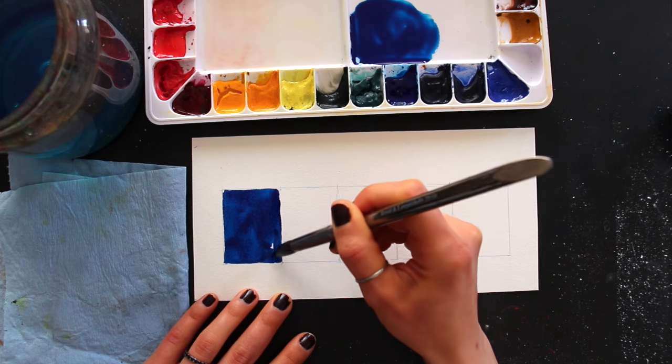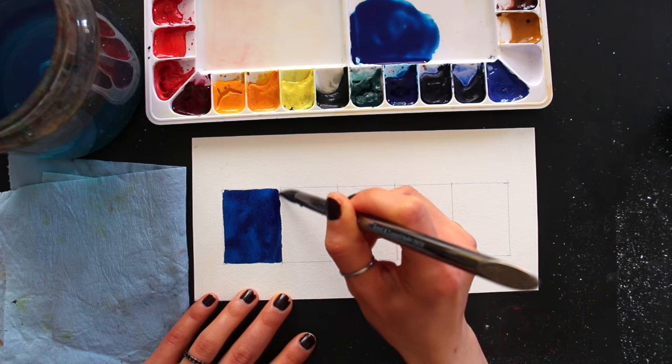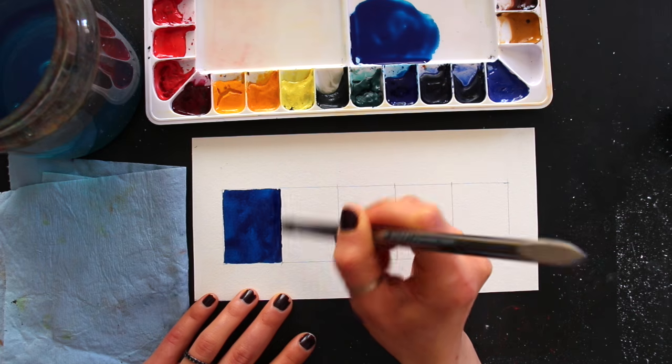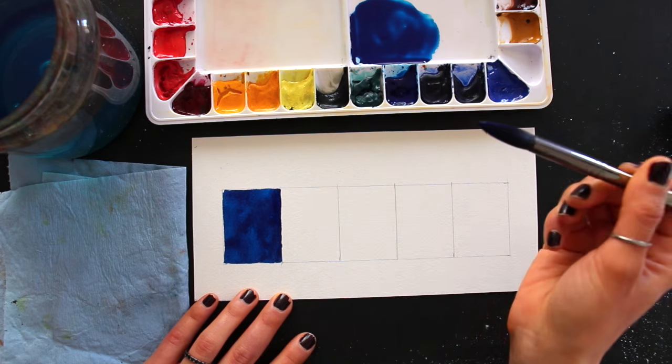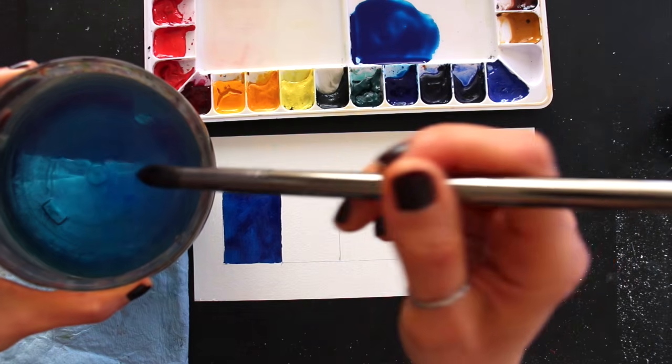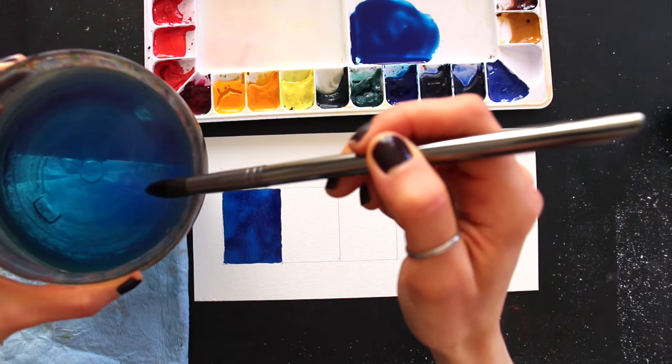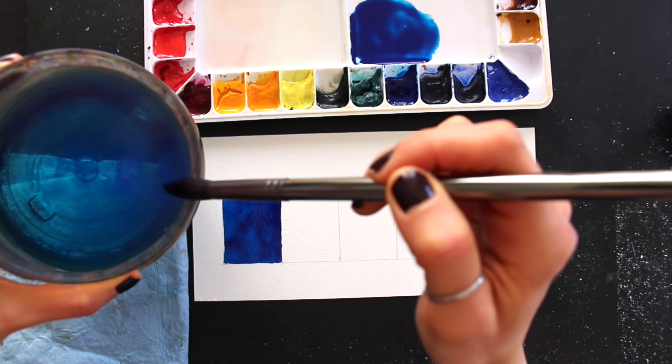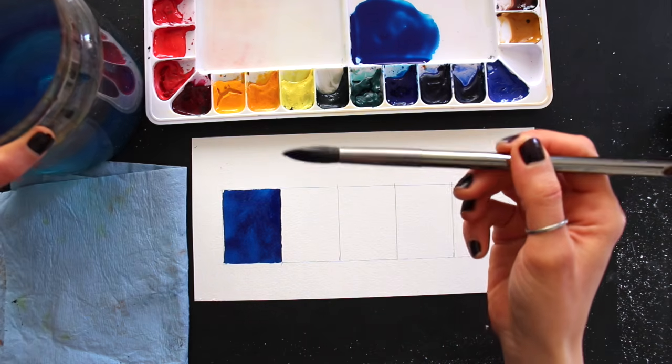And so I would recommend using something like a dark blue, a dark purple, a dark green, maybe even a red, or try it with a black or a Payne's gray. Just as an FYI, this is a phthalo blue that I am using from my Daniel Smith watercolor set.